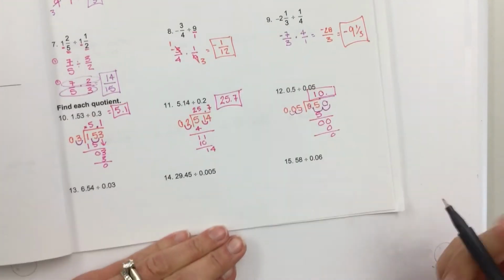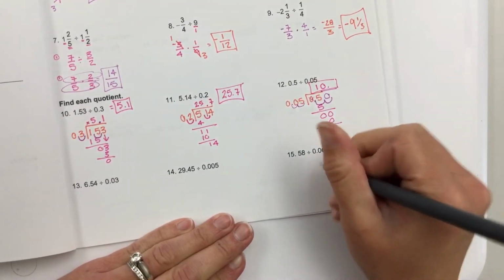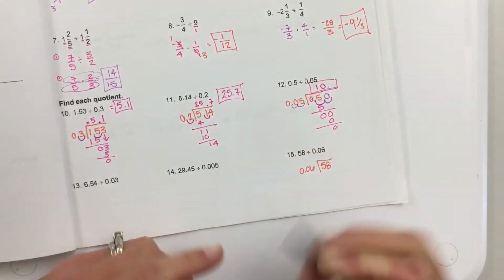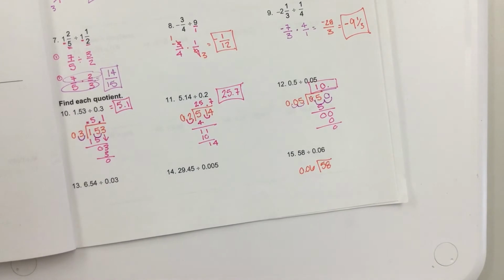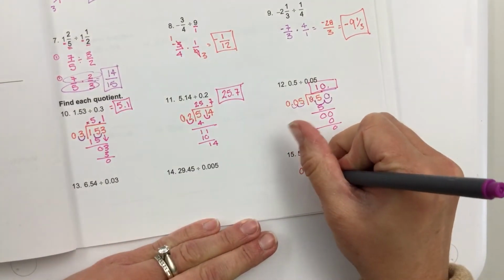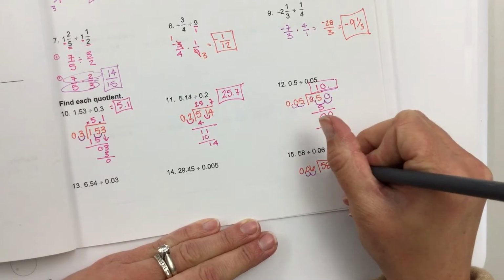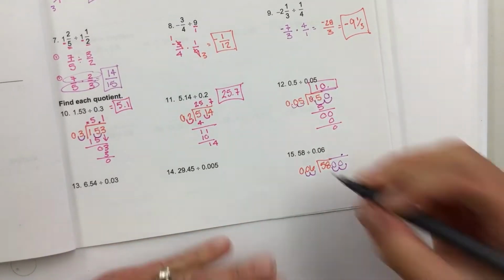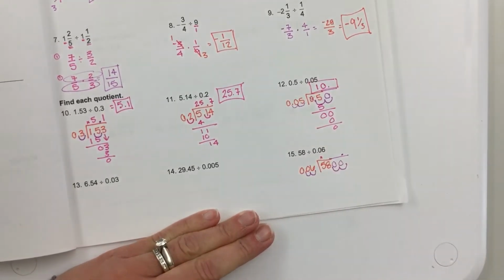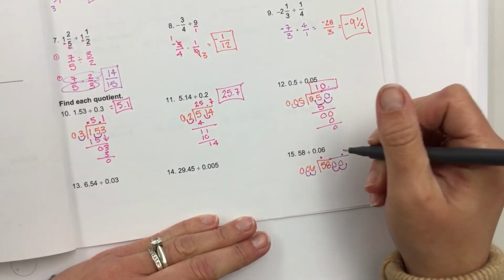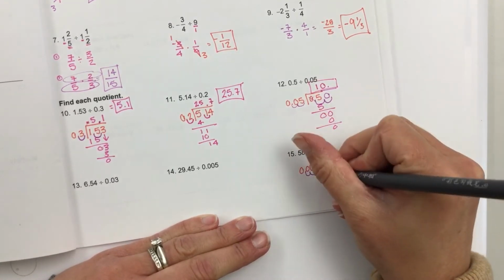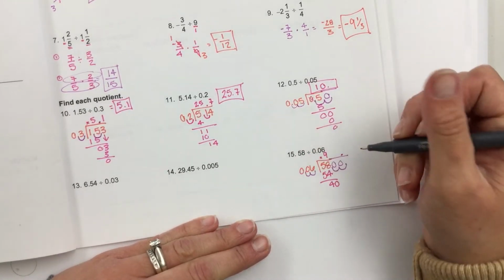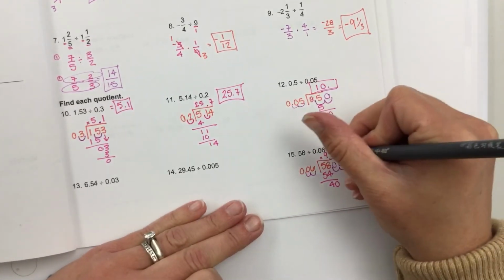Let's do number 15. So 58 divided by 0.06. Move it 2 places, 1, 2, 1, 2, because there's an understood decimal there. Okay, so does 6 go into 5? Nope. Does 6 go into 58? It does, and it goes in there 9 times. 9 times 6 is 54. Okay, does 6 go into 40? It does, 6 times.